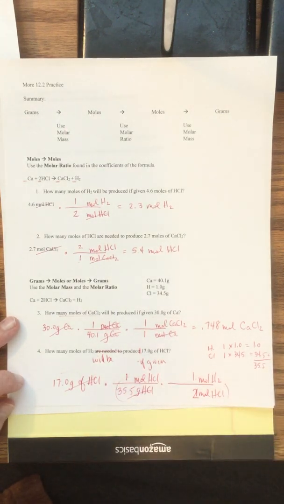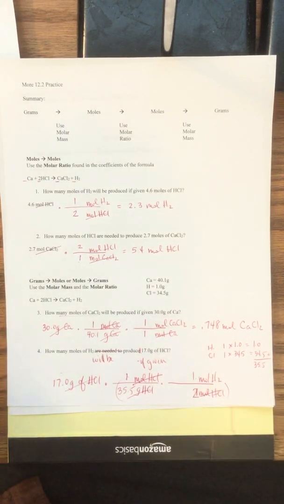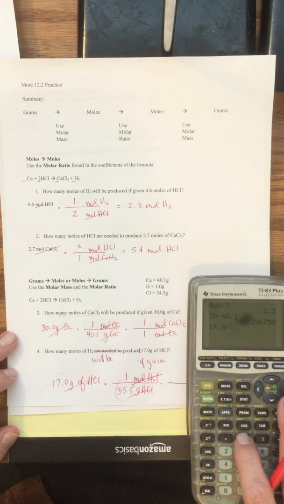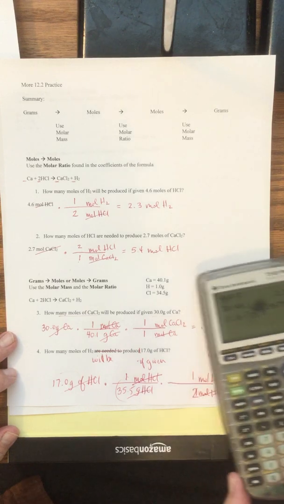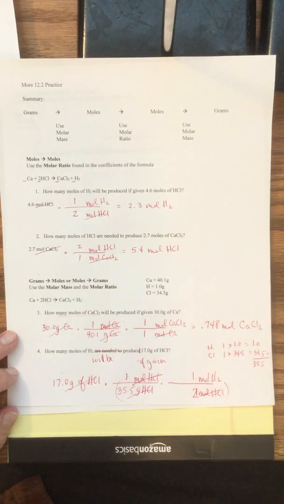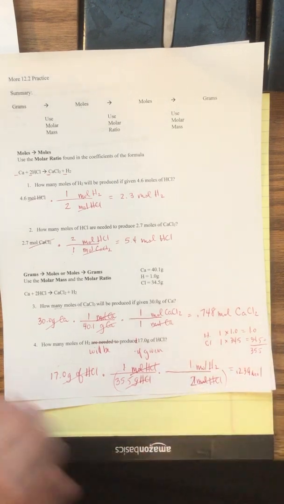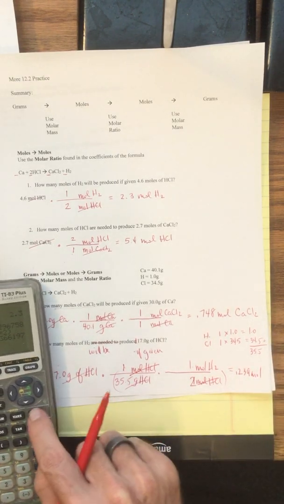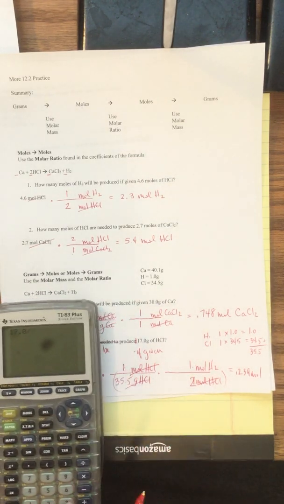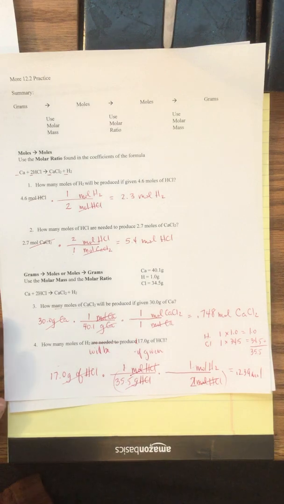So now we've got one number in the numerator, because it's multiplied by 1, divided by 2 things. Make sure on your calculator that you have used parentheses. So the units of moles of HCl will cancel, and you'll take your 17.0 divided by parentheses 35.5 times 2. That will give me 0.239 moles. What you could also do, if you don't like using parentheses, is 17.0 divided by 35.5 divided by 2, and you also get 0.239 moles.